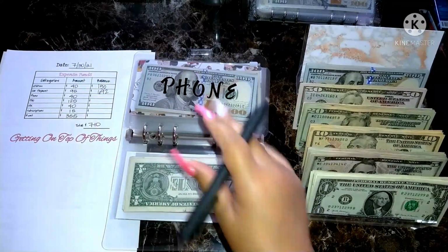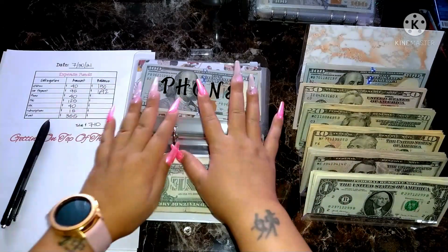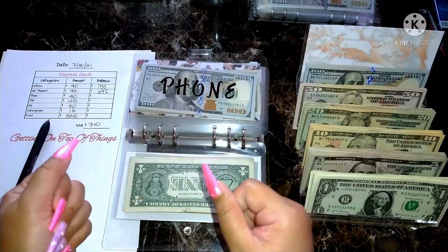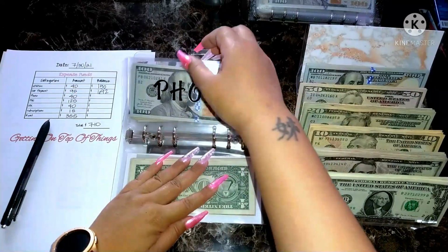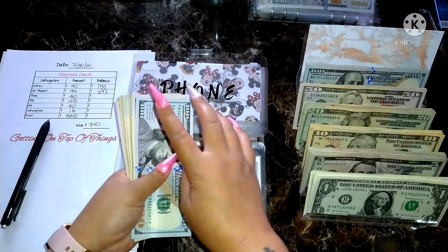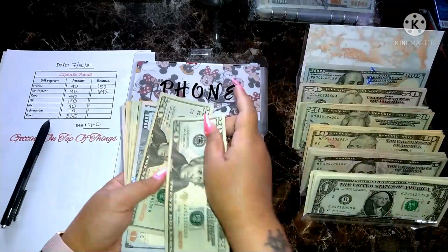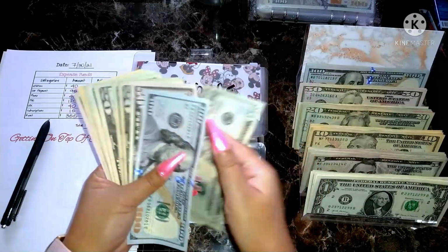I will be doing a bill swap probably tomorrow because it is kind of thick and I have to do a sinking funds update, so stay tuned for that video. Next is my phone bill, and that's getting $40.